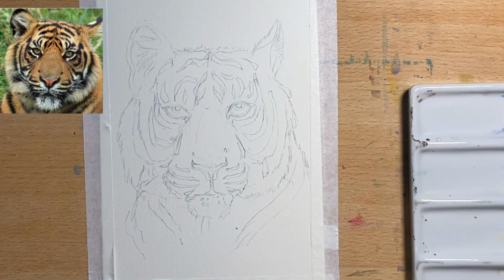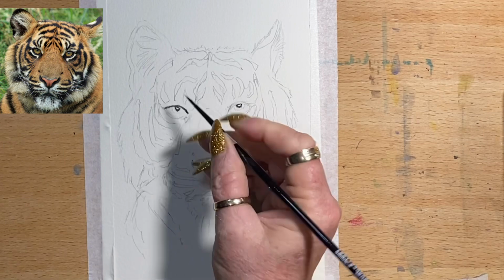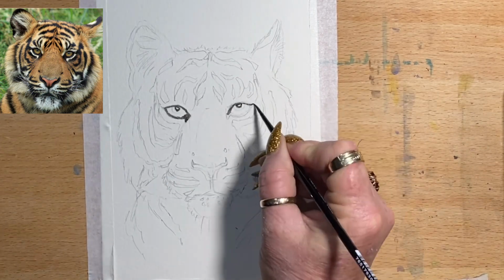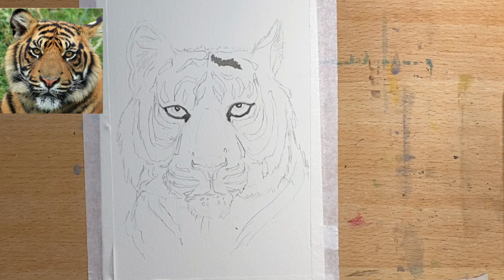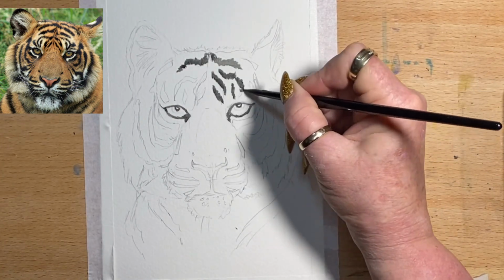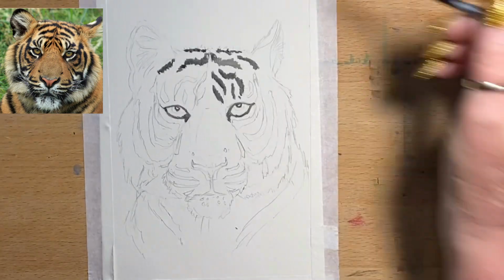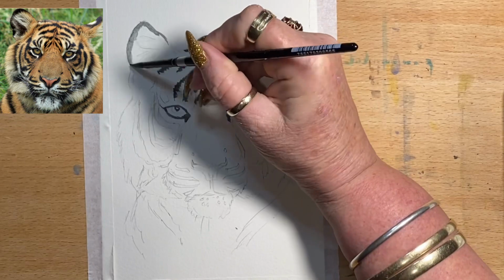So for the beginning of this painting, I'm going to use my watercolours. I'm going to go into his eye, and I'm going to use a mixture of burnt umber and indigo. And I'm going to start to add all of the dark areas and the stripes just as the base layer, and then after I'll go over again with a slightly darker layer to create the fur texture. But I'll start to fill in all of these stripes with burnt umber and indigo.